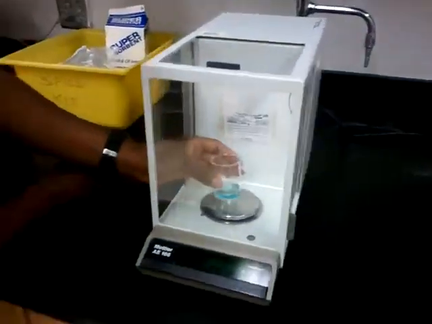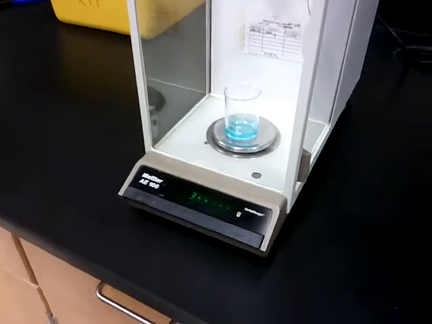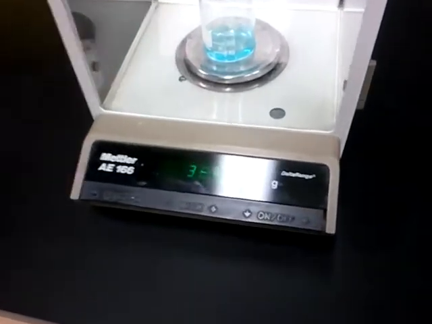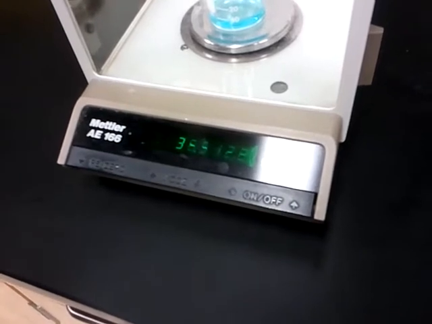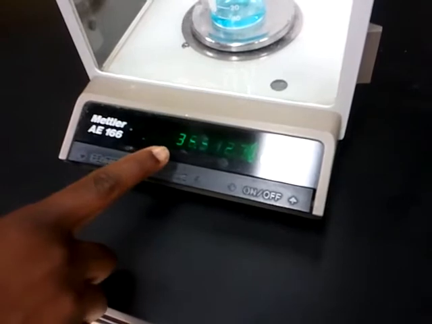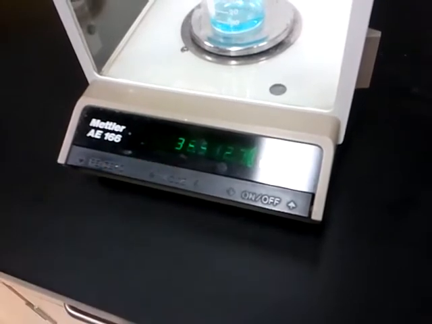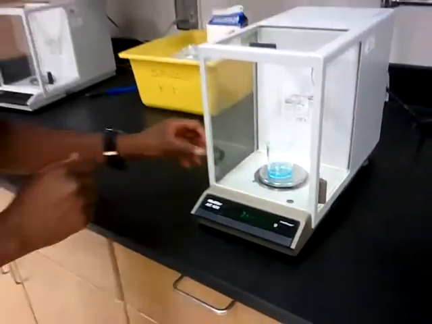Alright, then we're going to place our beaker inside. Okay, so we're going to stick with 36.51. So this is going to be our final.